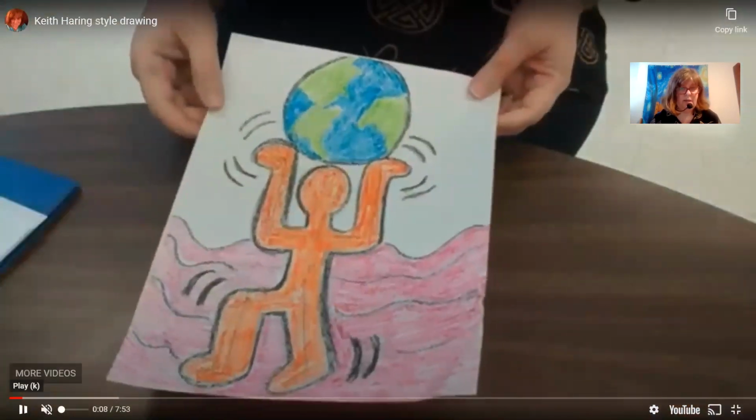Here's one. It looks like a symbol of a person trying to hold up the world. And instead of marker, I used crayon to trace a thick line around the figure.